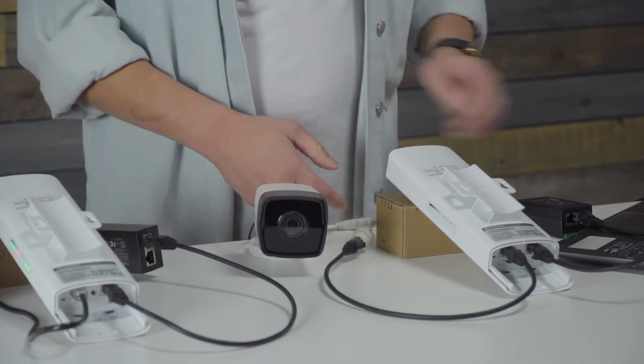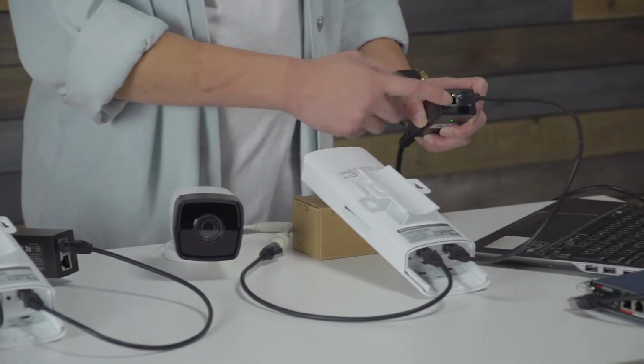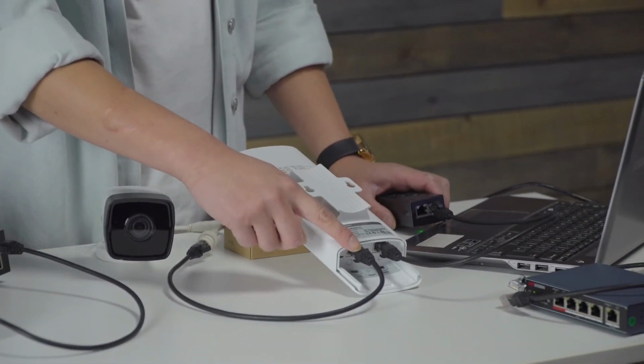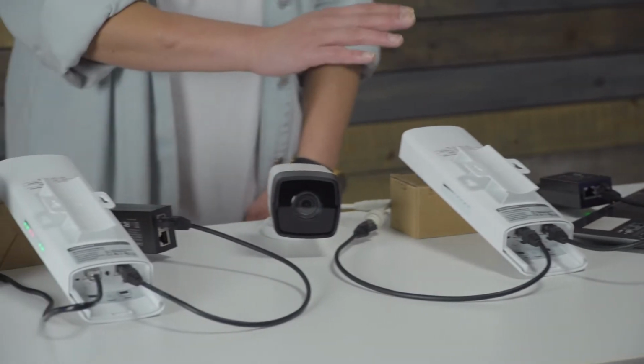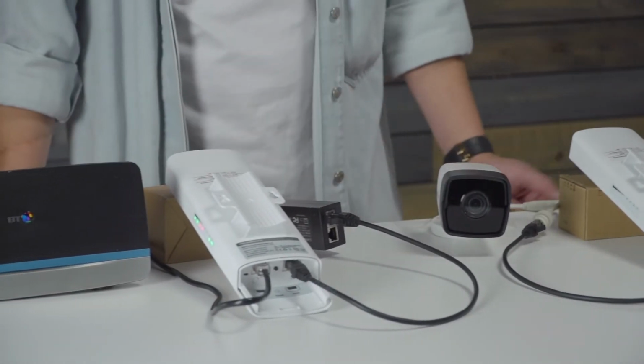So also bear in mind, this LAN port does not power over PoE, only this LAN port does. Normally you'll do this if there's a power cut in the house. So the first step would be to just restart everything and try and log back into the bridges.